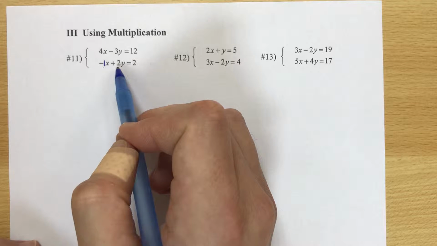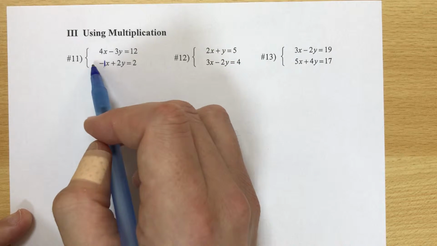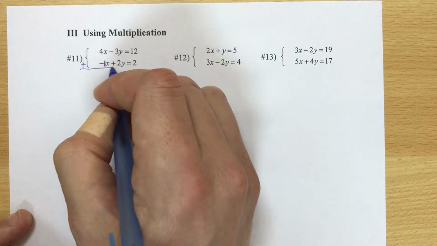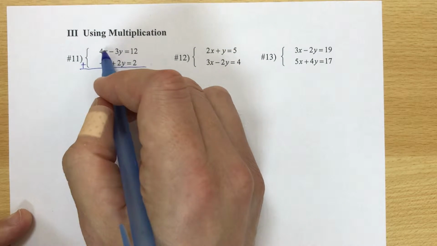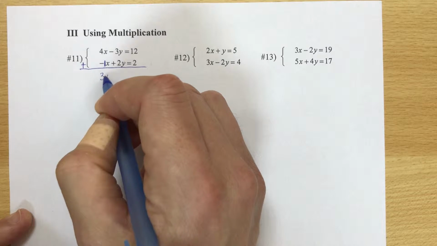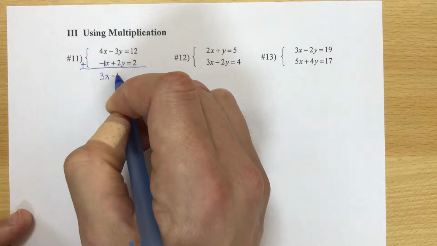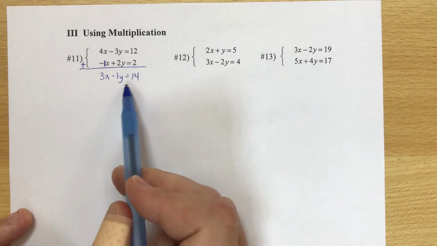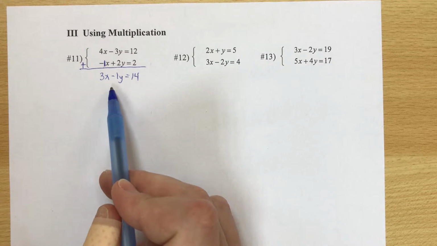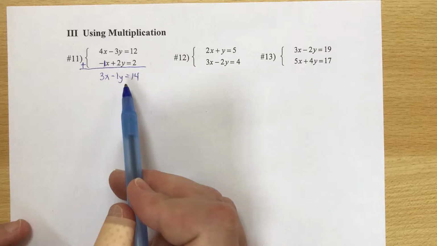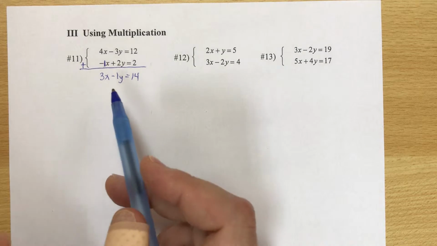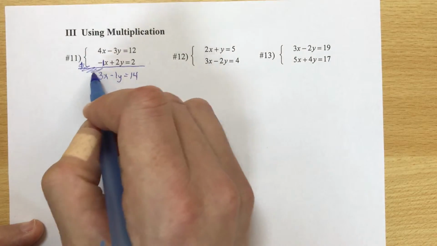They're not opposites. So if I try to add right now, you don't write this down because this is going to be wrong. If I add, the problem is I get 3x minus 1y equals 14. I can't solve that. I can't get x equals a number or y equals a number because I did not eliminate either variable. So I can't use this yet. I'm not going to use this technique.